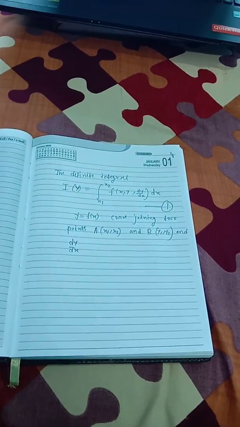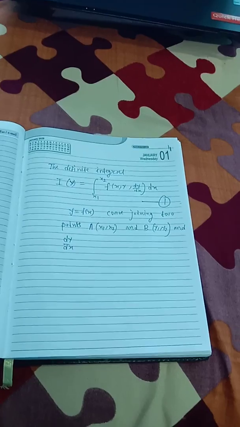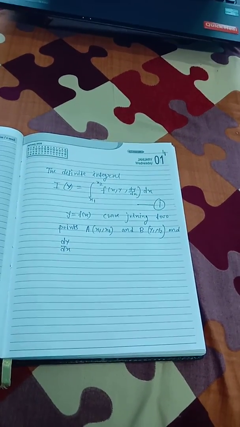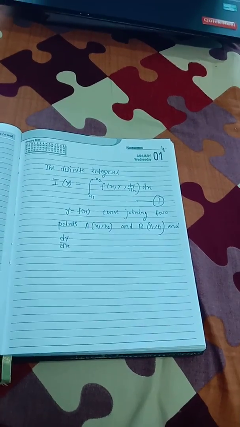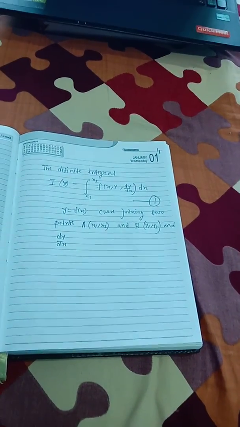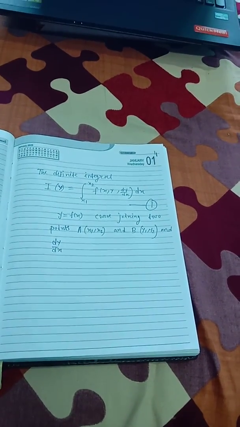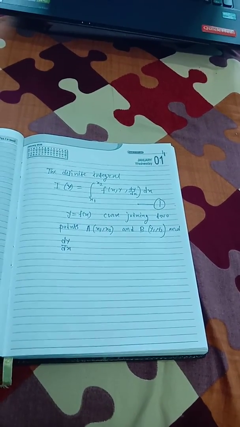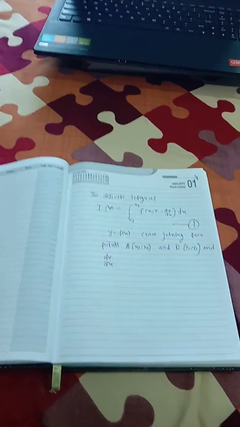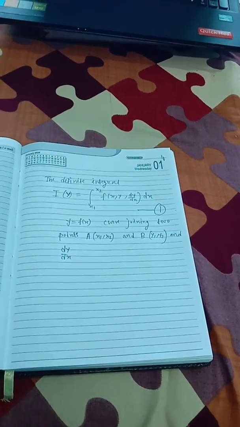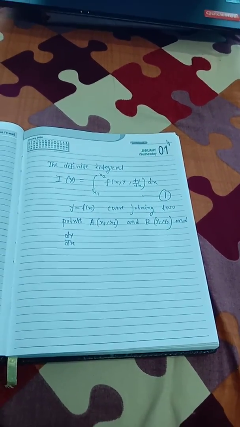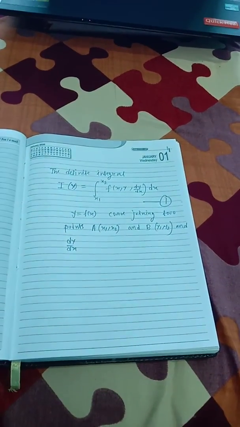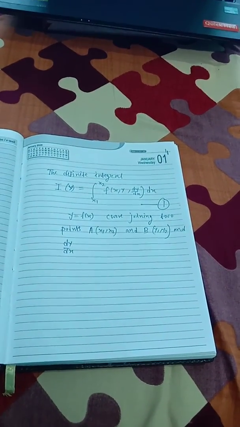So in particular we are interested to find the maximum or minimum value of I. Since I depends on the function f(x), we say that I is a functional. All of you, I think, know what a functional is, because in functional analysis we have already studied the definition of functional. I will give a brief description of functional later on.